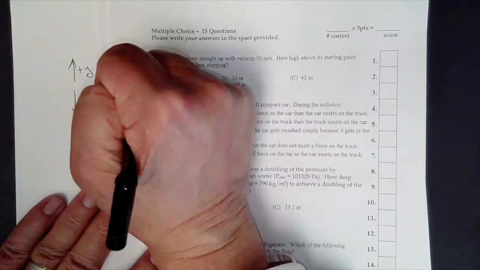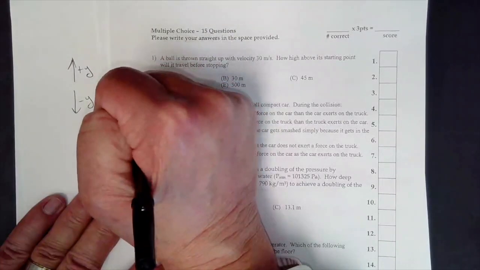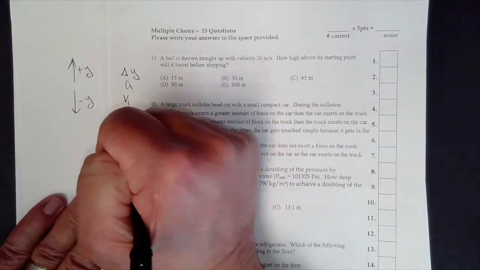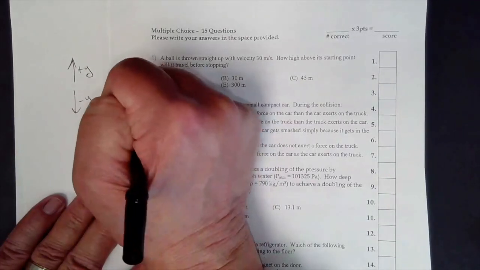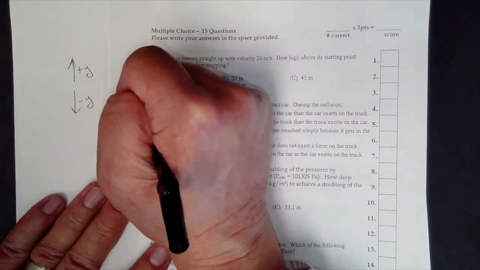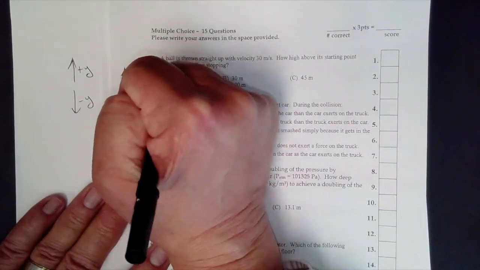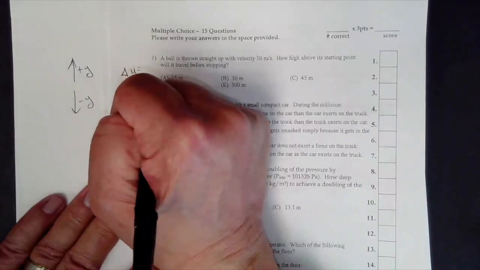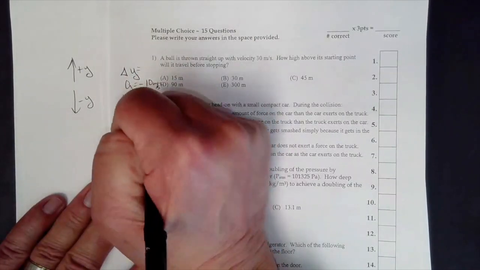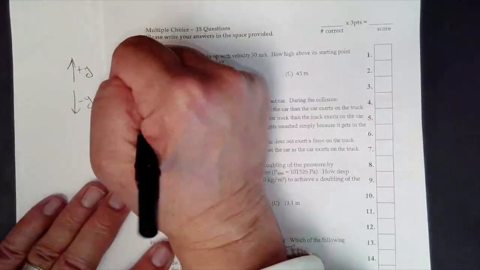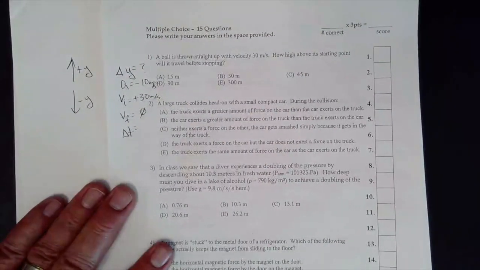We make our list of variables. And because this is free fall, we can immediately put in negative 10 meters per second squared for the acceleration in this coordinate system. The initial velocity is a positive 30 meters per second, and at the top it stops. We don't care about time, we care about the displacement.